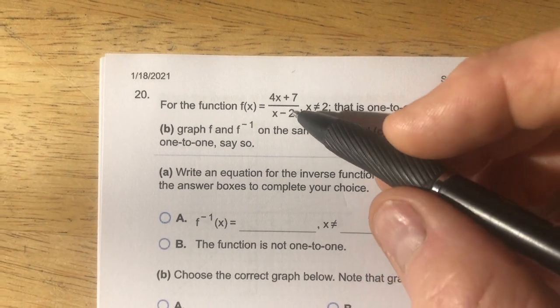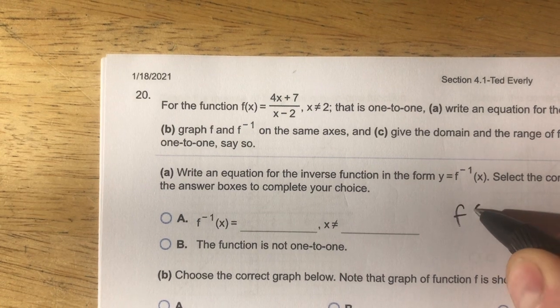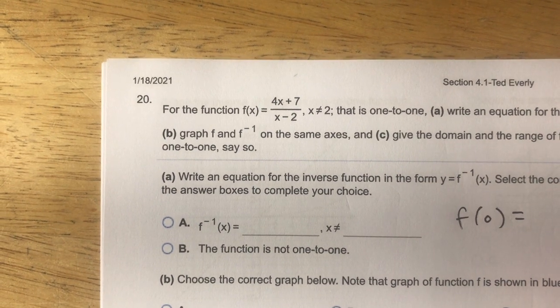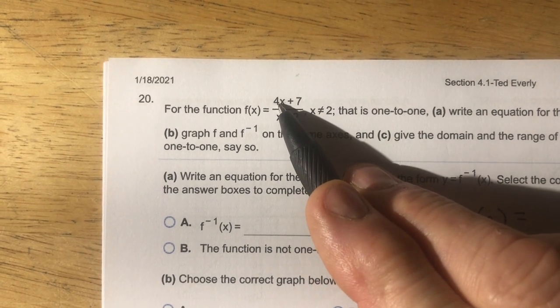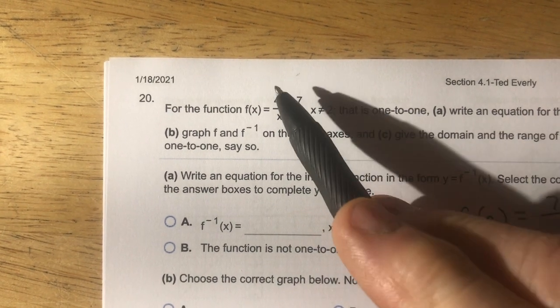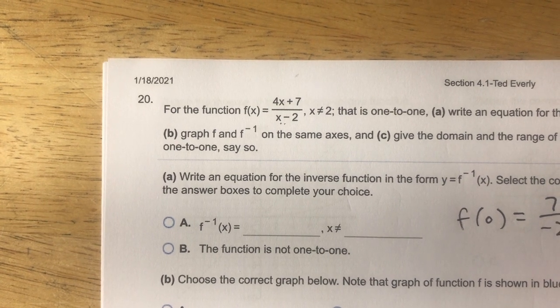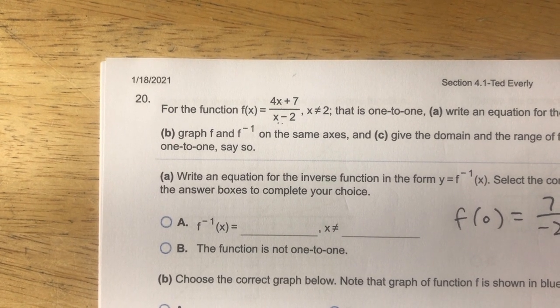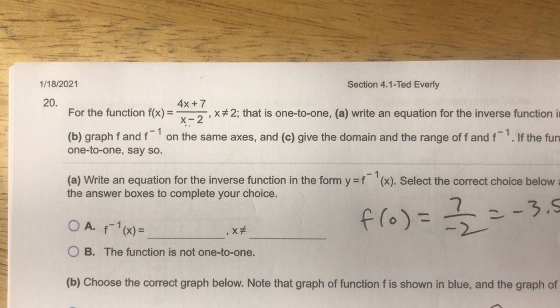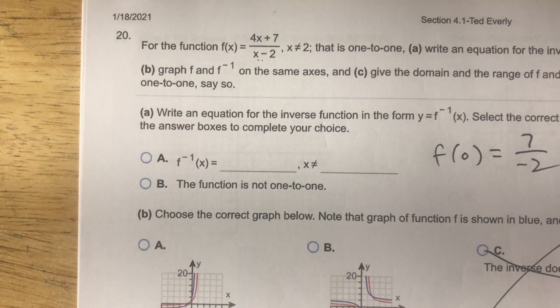So I'm going to put 0 in. I'm going to do f of 0. That looks like it'd be easy to calculate. So if I put 0 in right here, 4 times 0 is 0, plus 7 would be 7. And then 0 minus 2 would be negative 2. This would be negative 7 over 2, which is negative 3.5. Okay, so at 0, my function should be at negative 3.5.